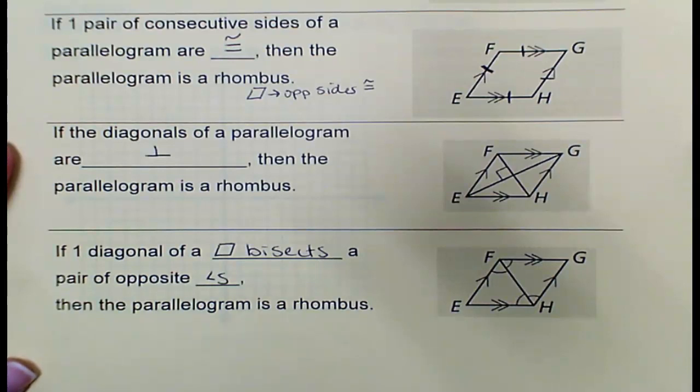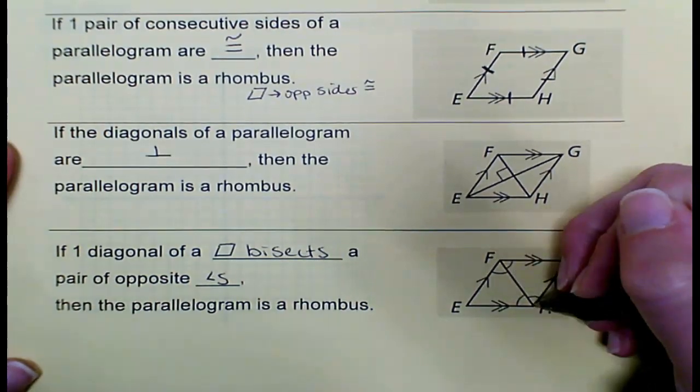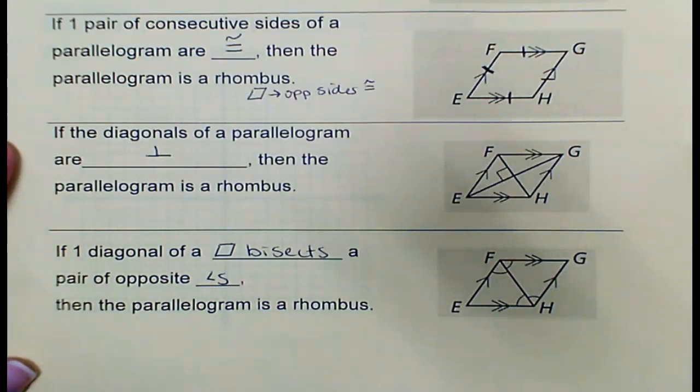Now at this point, in previous years, we've already talked about triangles and triangle congruence, so we would be able to discuss why this is, but we don't have that knowledge yet. So it's important to know that if you have one diagonal bisect the pair of opposite angles, then your parallelogram is a rhombus. And this is similar to the converse of one of our properties for special parallelograms yesterday.